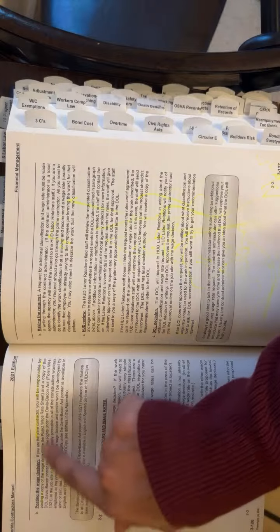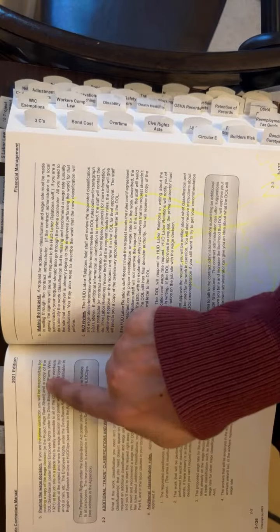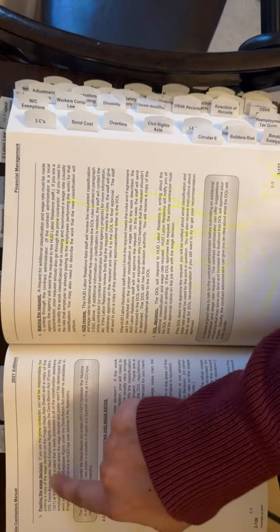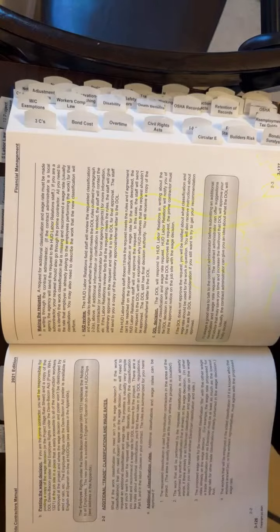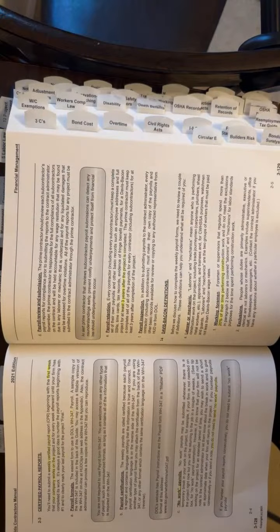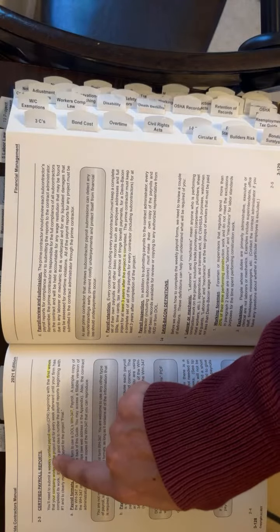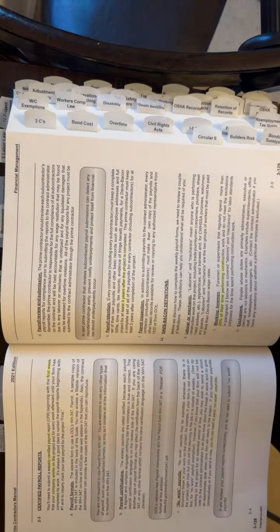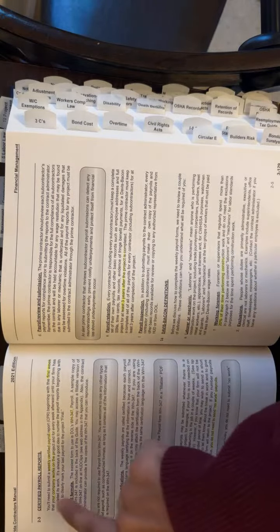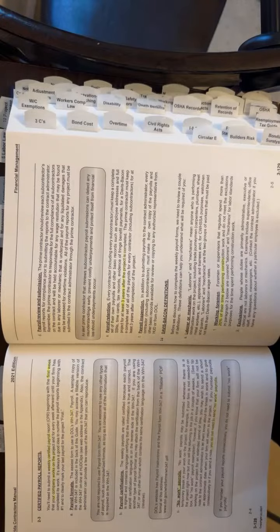Anyways, page 3126. Go ahead and highlight prime contractor will be responsible for posting a copy of the wage decision. Page 3128. Certified payroll reports. Highlight weekly certified payroll. First week that your company works on the project.